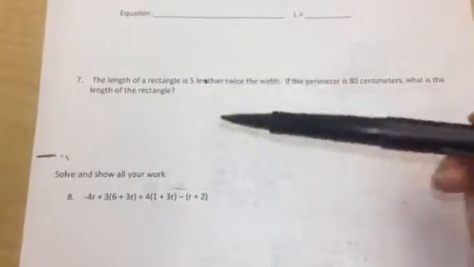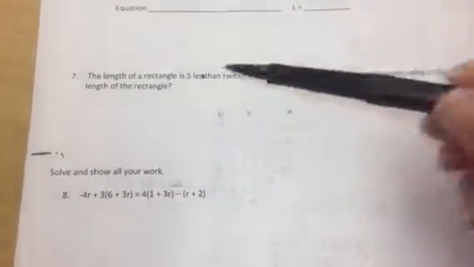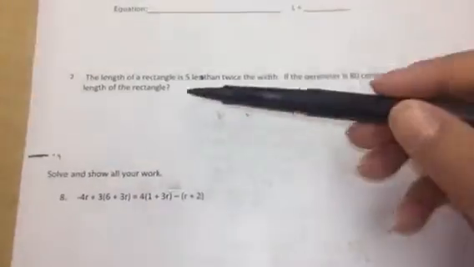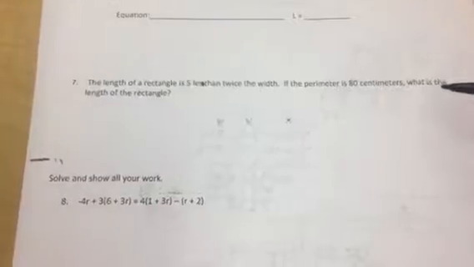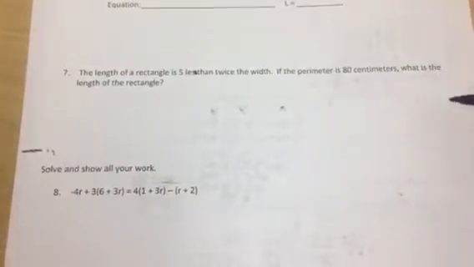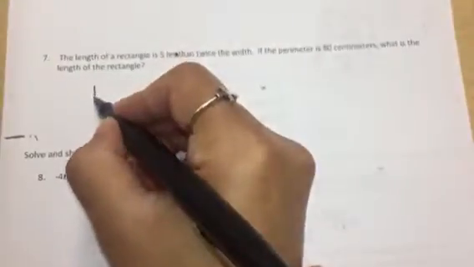On number 7, it says the length of a rectangle is 5 less than twice the width. I forgot an S, excuse me about that. If the perimeter is 80 centimeters, what is the length of the rectangle? Okay, so if you don't see a shape, go ahead and draw it out.